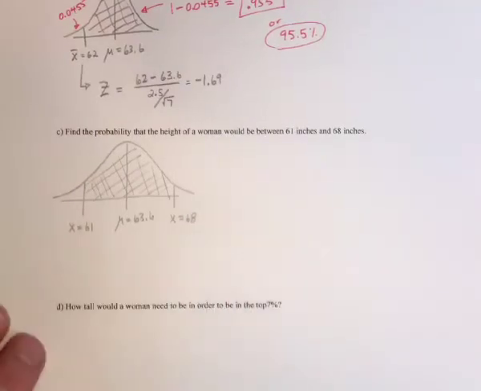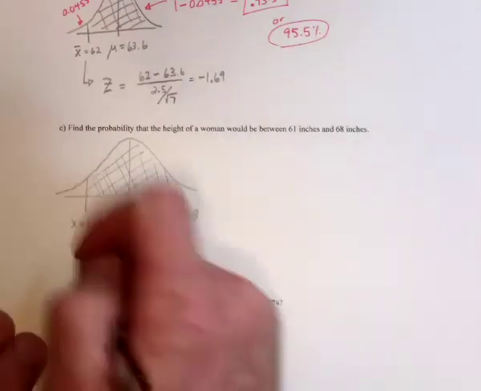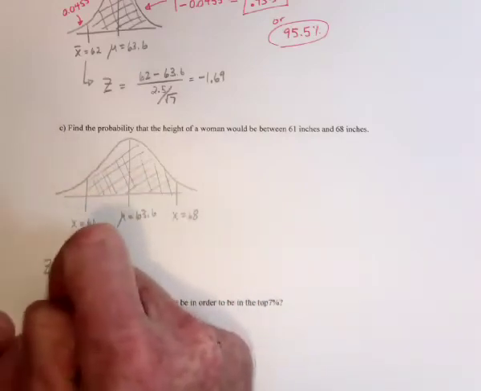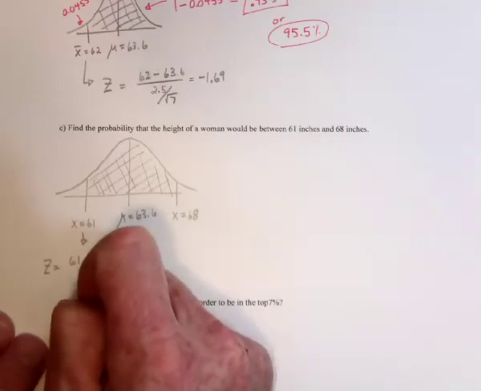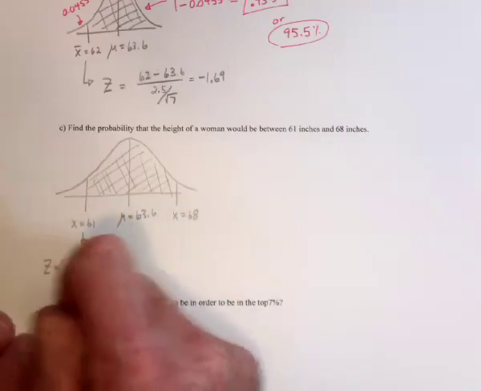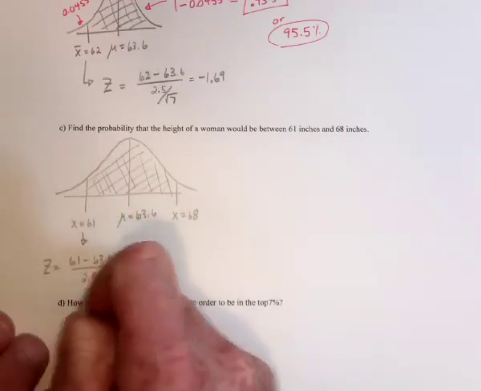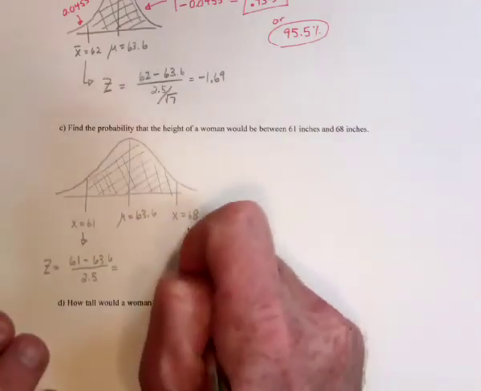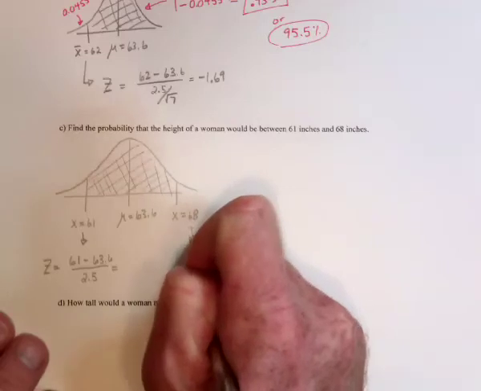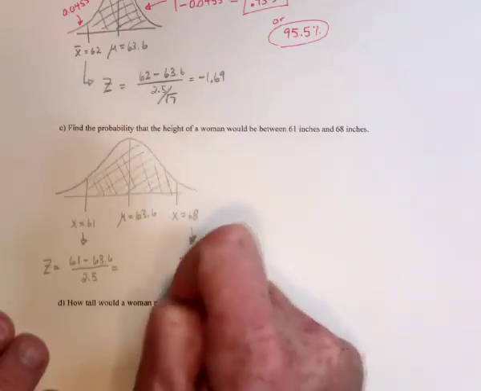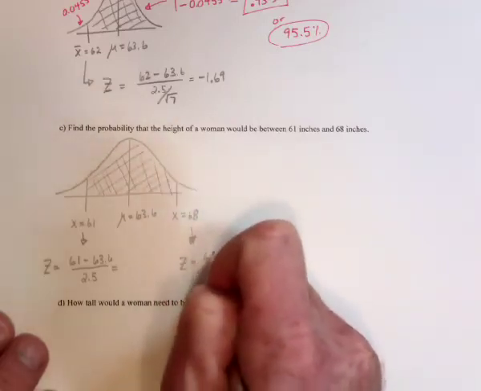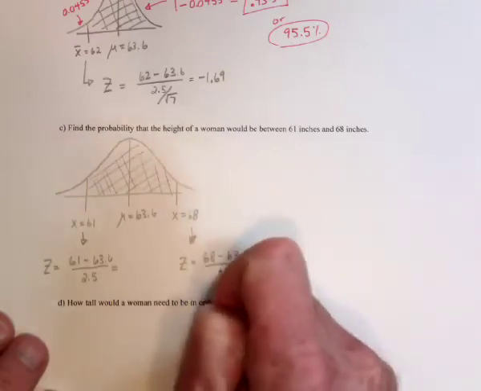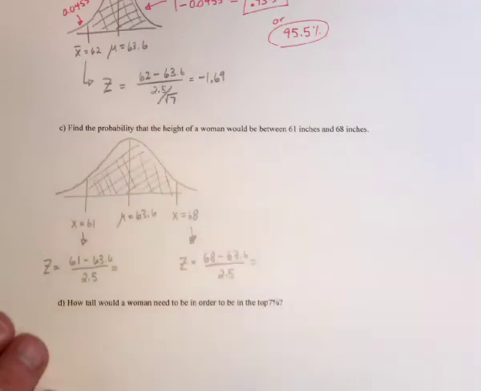So we get to do the z-score twice. We need the z-score for the 61. So z is going to be 61 minus the mean 63.6 divided by 2.5. And then the z-score for this one would look like, take the score of 68 minus 63.6 divided by 2.5.